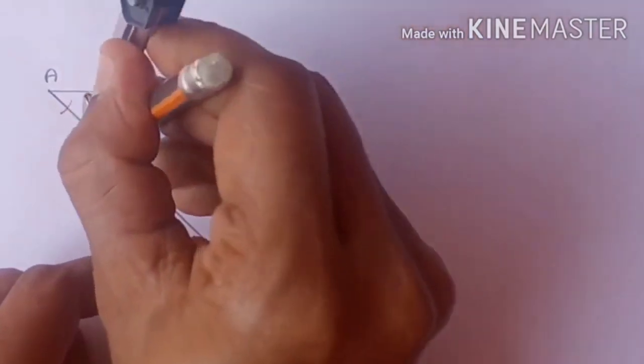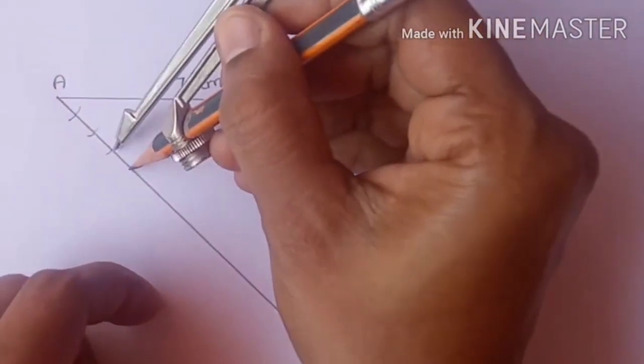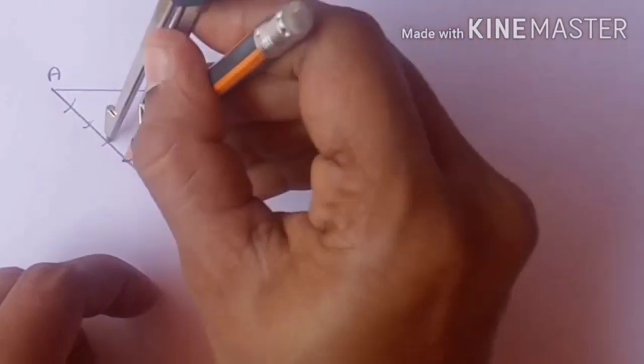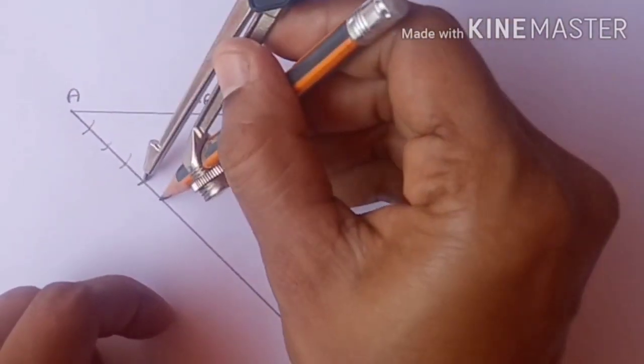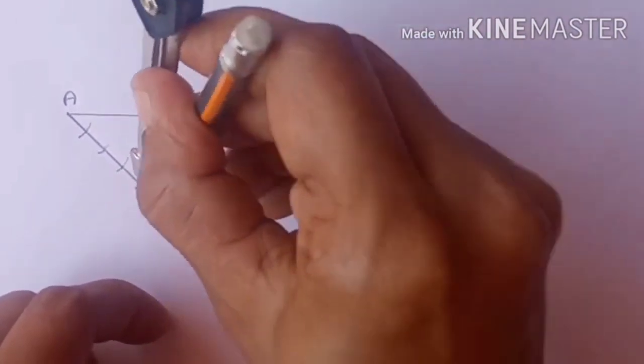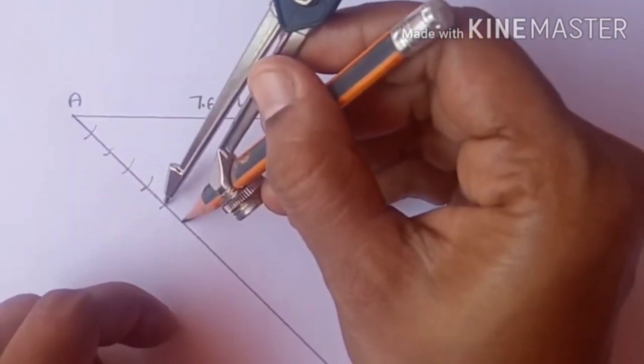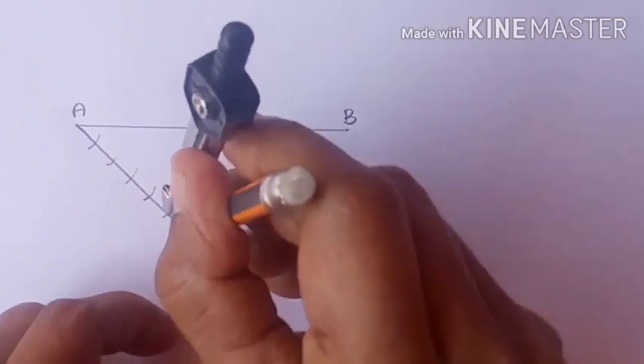How have we got 13? 5 plus 8. We have to divide the given line segment in the ratio 5:8. So 5 plus 8 is equal to 13. So we are dividing line segment AB into 13 equal portions.